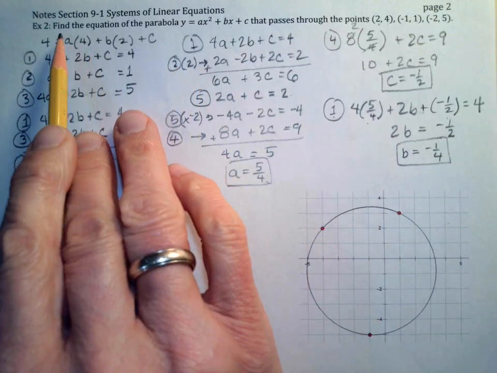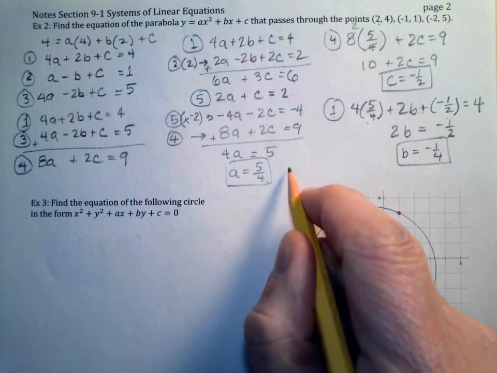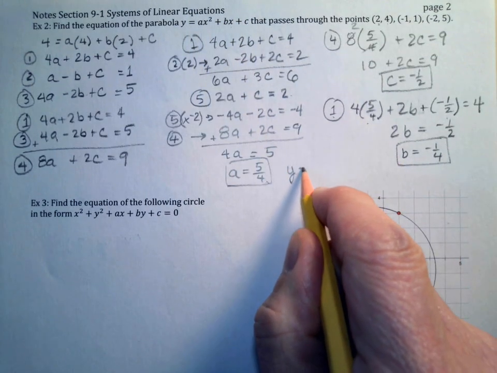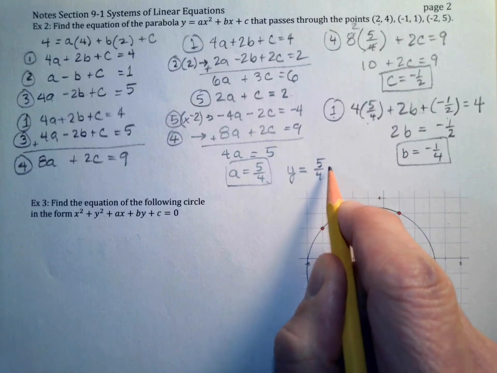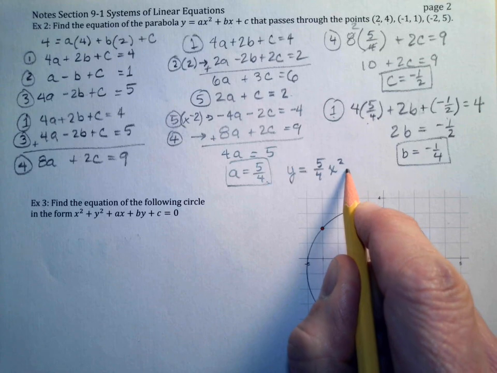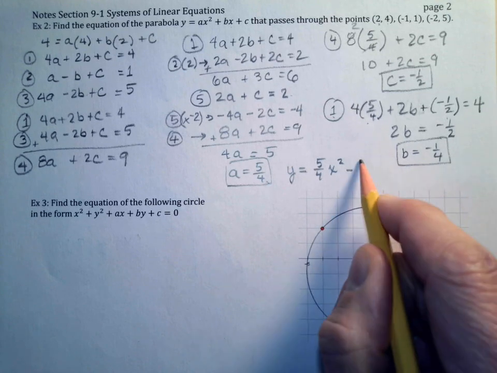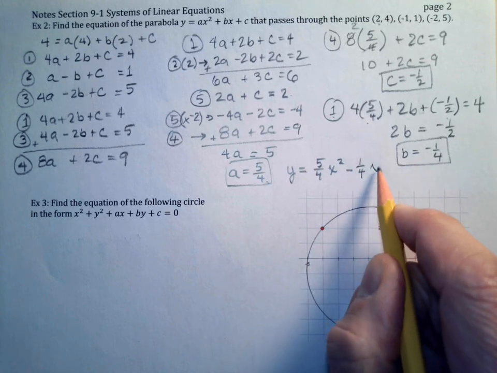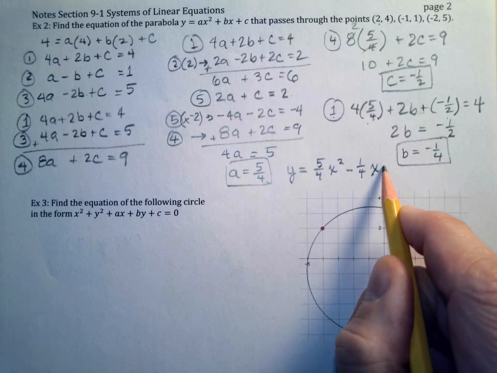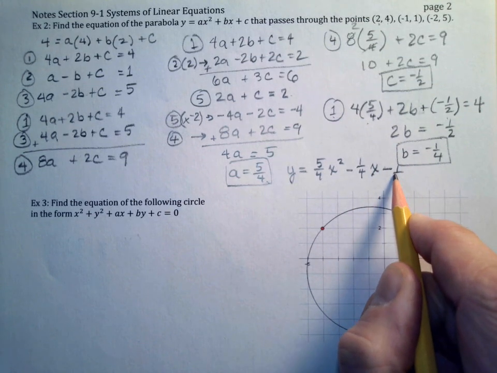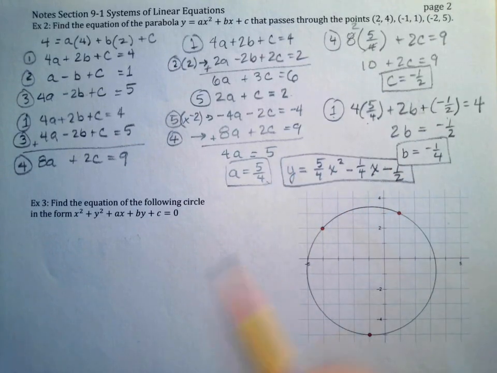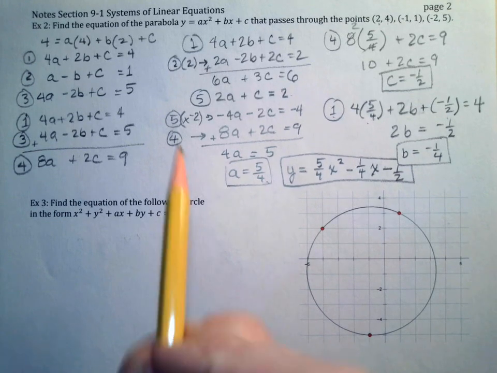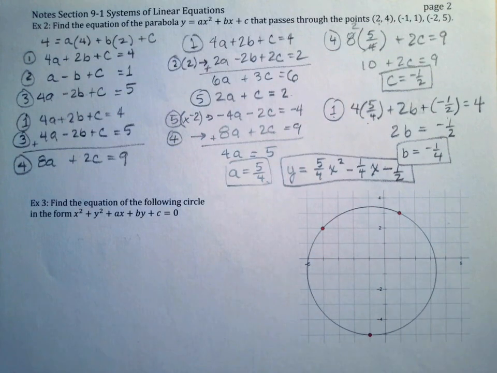So they asked us to find the equation, so let's just put those things in. We have y is equal to 5/4 x squared minus 1/4 x, and then minus 1/2. So that is the equation. They were actually asking us to find the equation, not just the coefficients a, b, and c. So once you find them, in this case, you'd plug them back into that equation to get your answer. Okay.